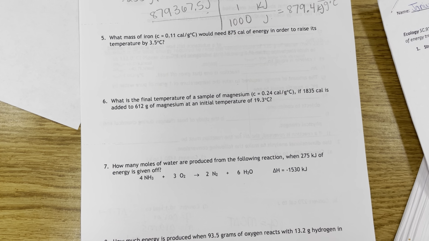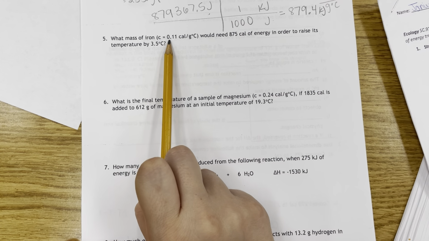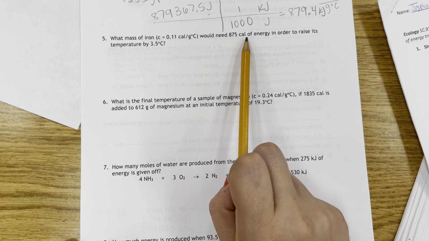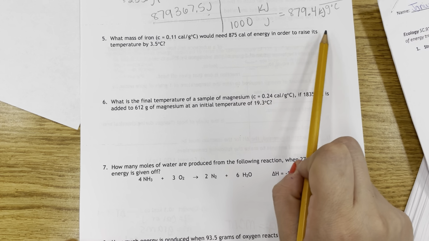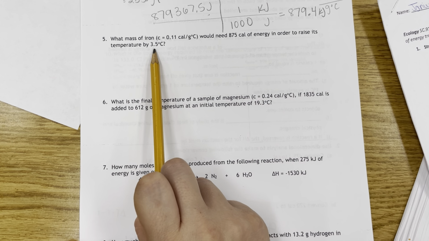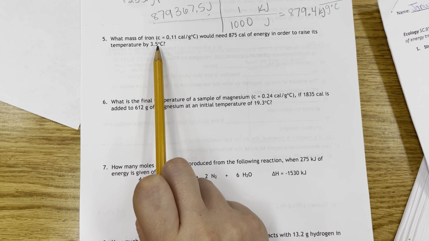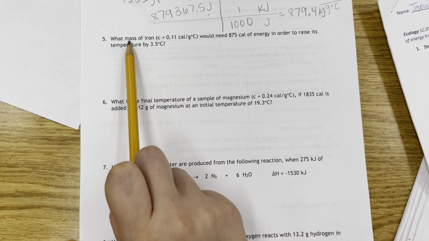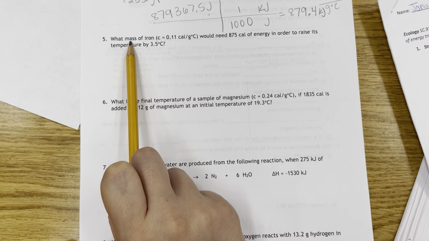Now let's look at number 5. It says what mass of iron with the specific heat of 0.11 calories per gram Celsius would need 875 calories of energy in order to raise its temperature by 3.5 degrees Celsius. So again, only one temperature was given, so you're going to plug this in for delta T because they're asking for mass, they are not asking for temperature.